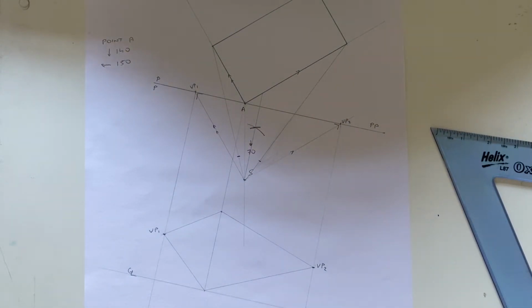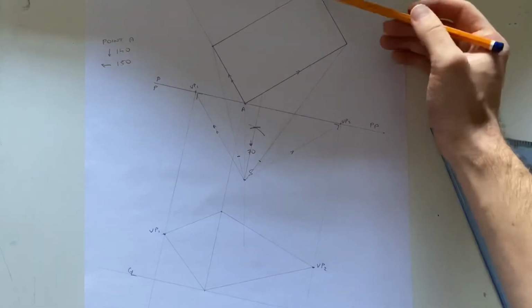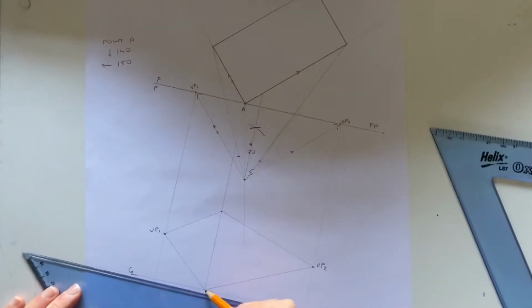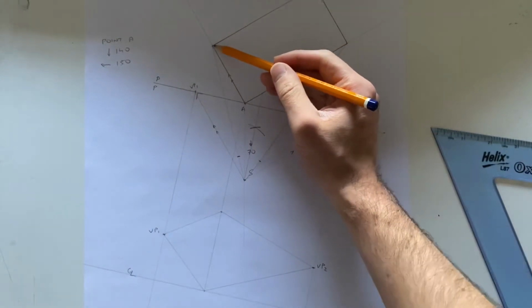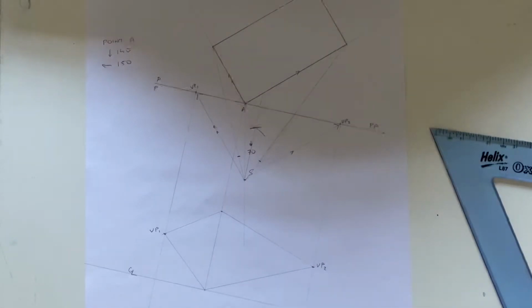Next thing I want to find out is my next height, which is going to be the back corner here. The back corner here and the back corner there. So the height of that, just extend this on a bit. Because this back corner here and this back corner here aren't touching the picture plane, they're not going to appear as a true height. So what I need to do is extend one of those edges back to the picture plane and pretend that it is touching off it to give me my true height.